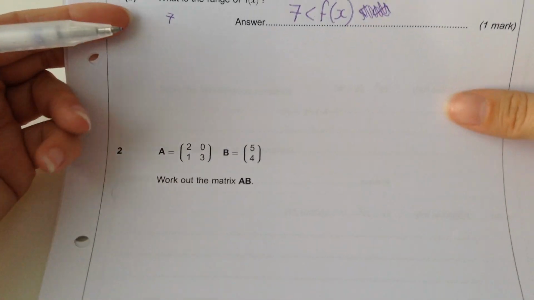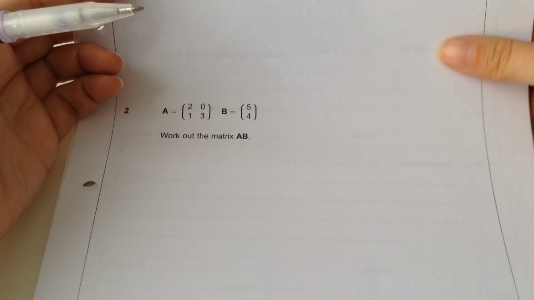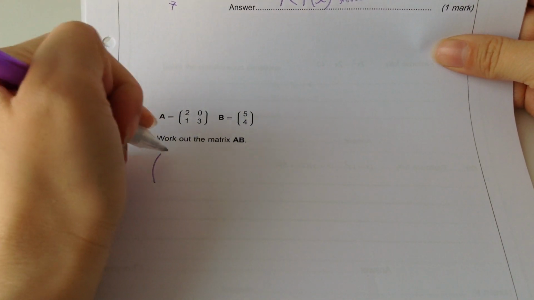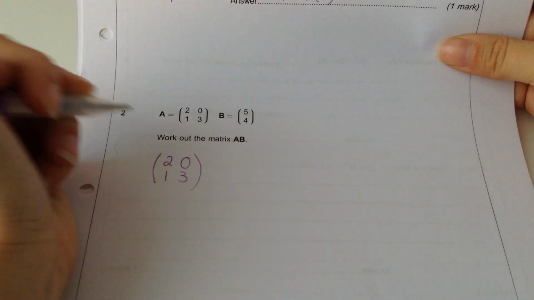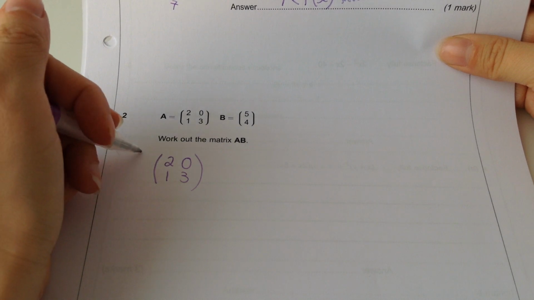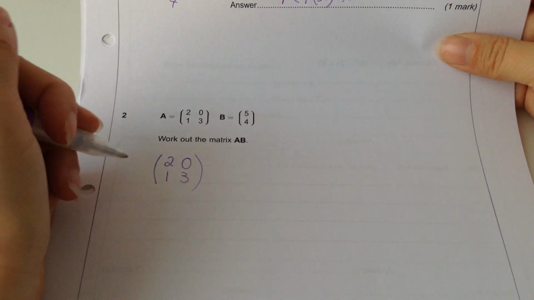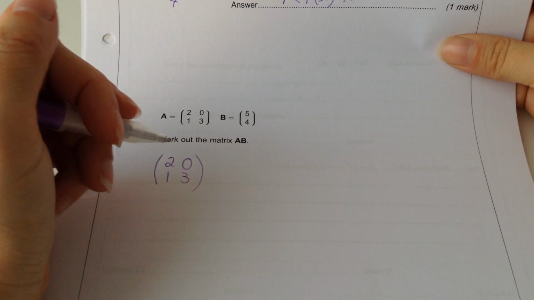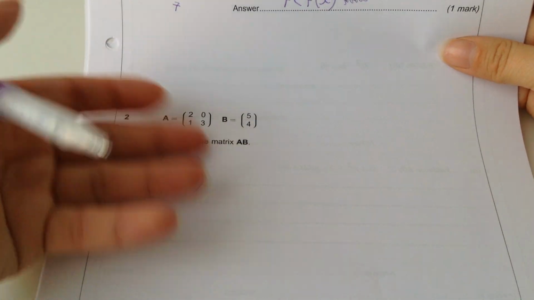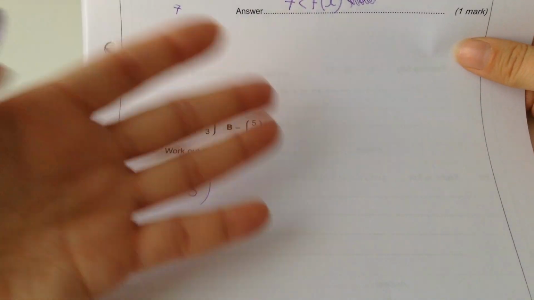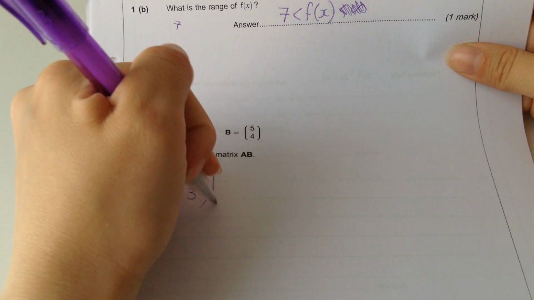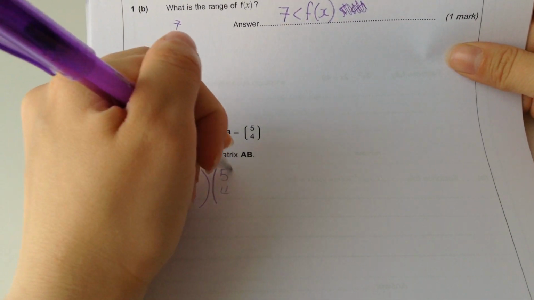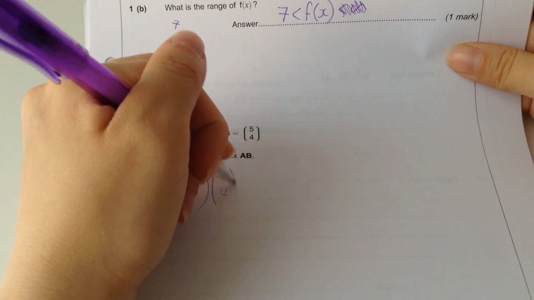Okay, now we've got a matrix. Work out the matrix AB, so we're going to times these together. I don't know if I've emphasised this before, but the order that you times matrices is important. I can't put the B in front here, because that would be BA. And BA is not the same as AB with matrices. It is with numbers, 2 times 4 is the same as 4 times 2. With matrices, the order that you times them in does matter. It makes a big difference to the answer.